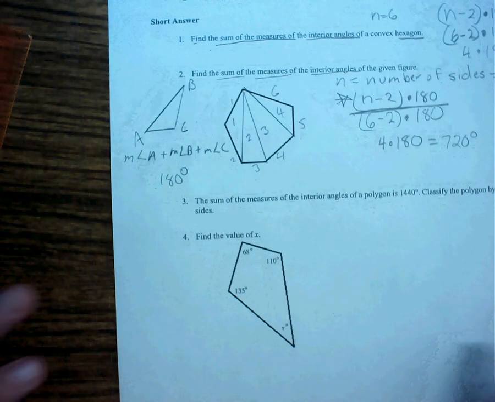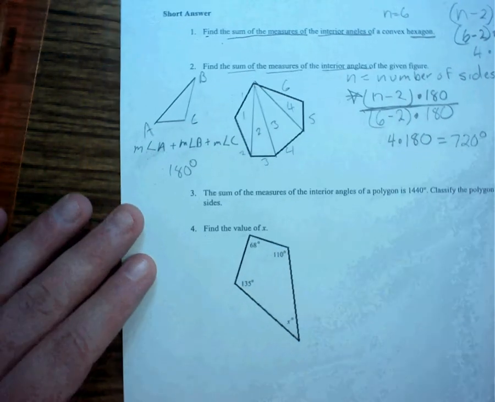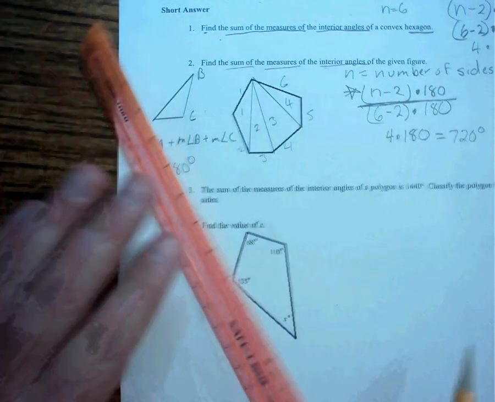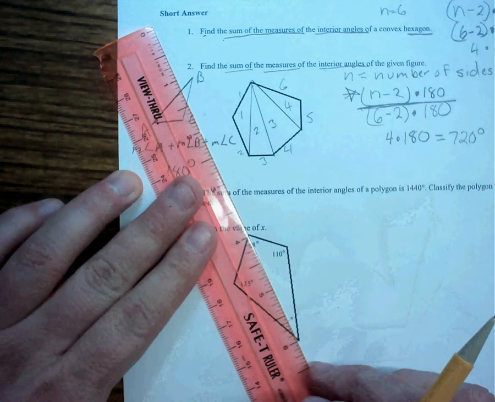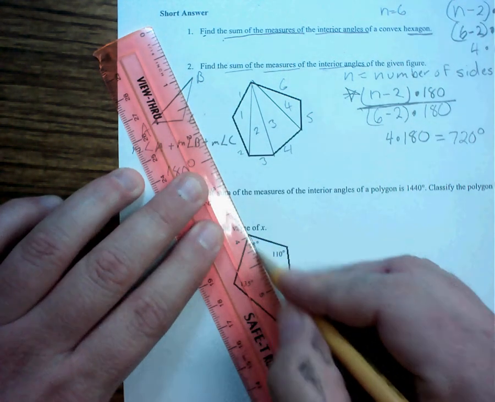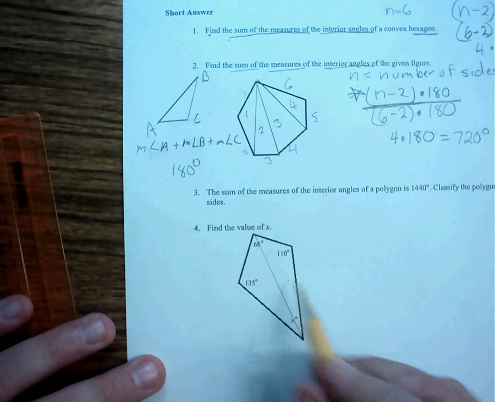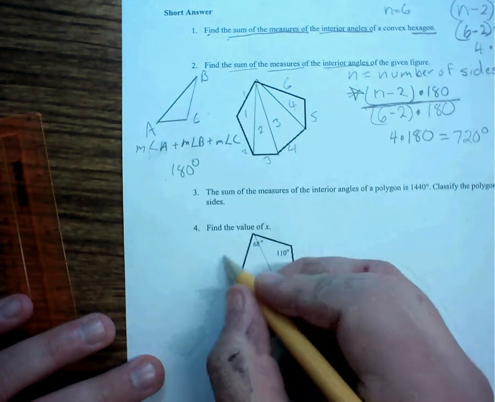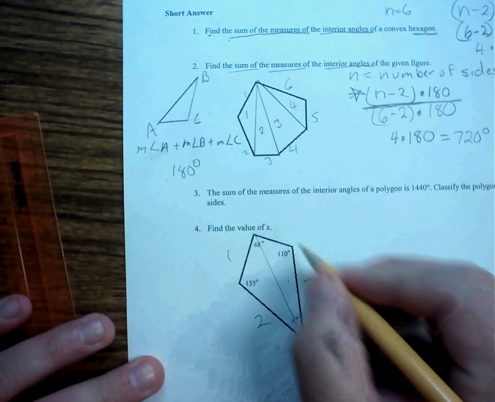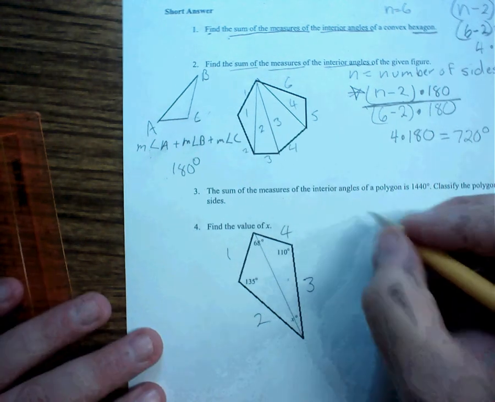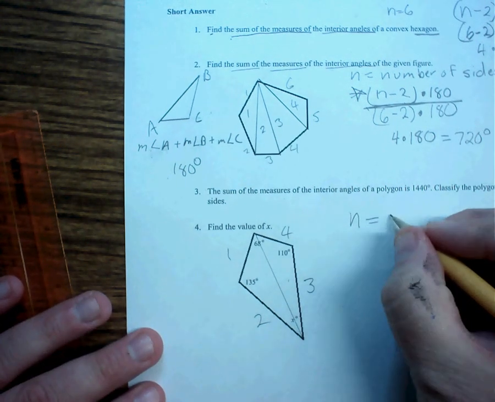So now, if I want to do the same thing for this, I'm going to divide this up into triangles. So when I draw this one line, I have 2 triangles. But how many sides? I have 1, 2, 3, 4. So the number of sides I have is 4.